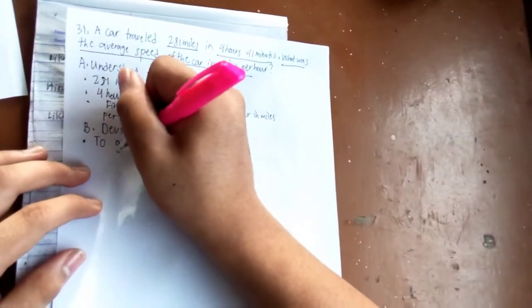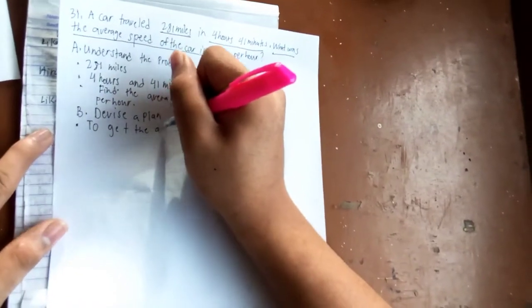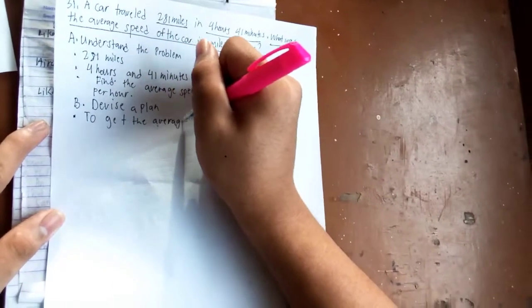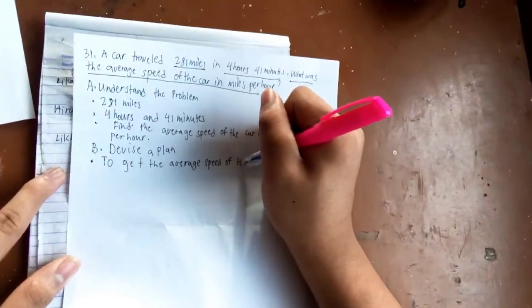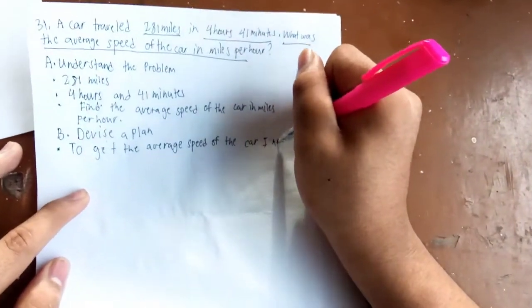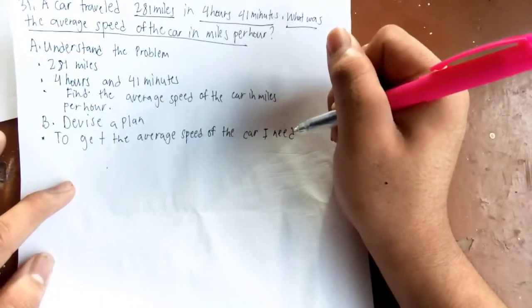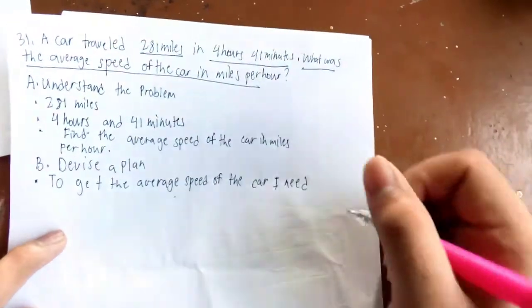To get the average speed of the car, I need to use a scientific formula for getting the average speed of it.